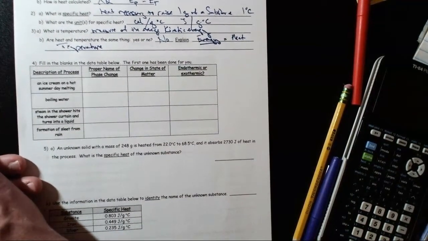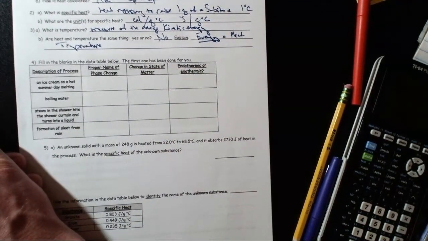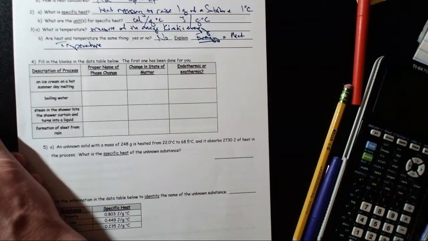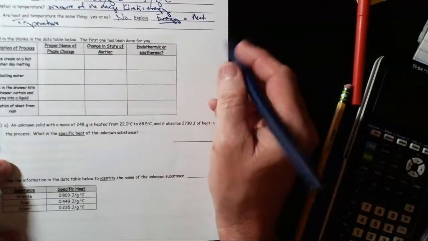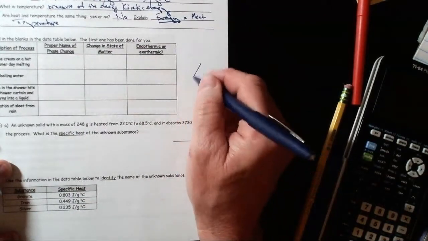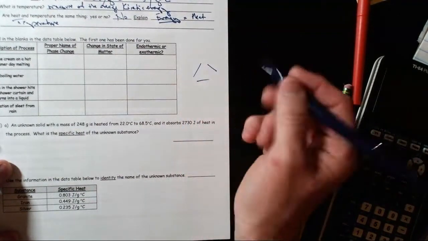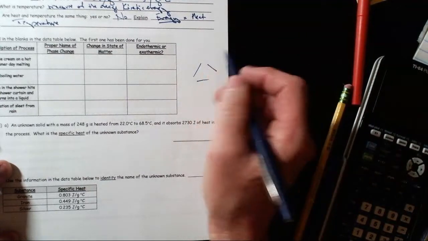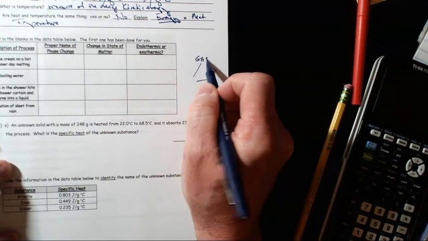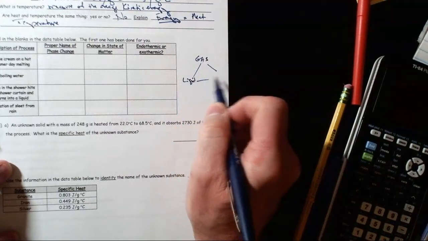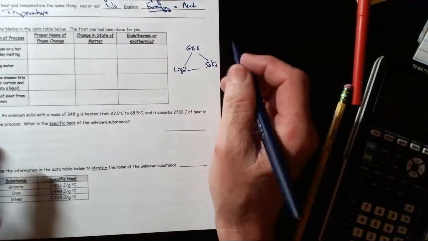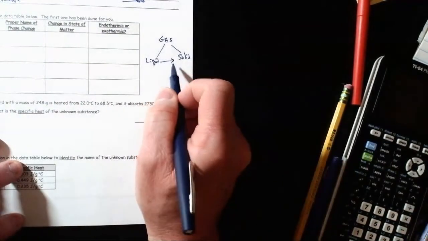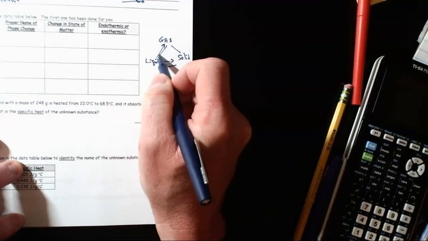All right, so let's look at the changes of state. This would be going from solid to liquid to gas, and if you remember, we had a little triangular diagram, and you could put gas, liquid, solid, and think about what's going on in each of these situations, because you can go in either direction.